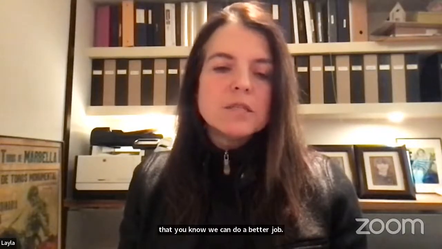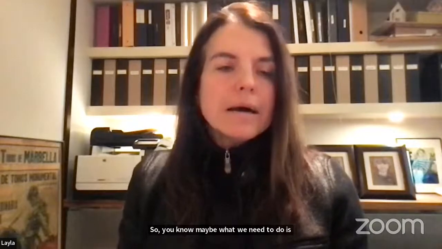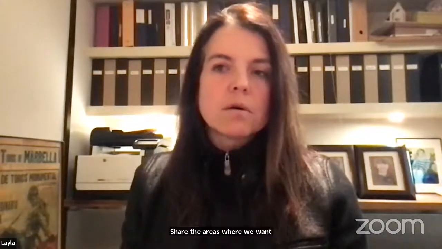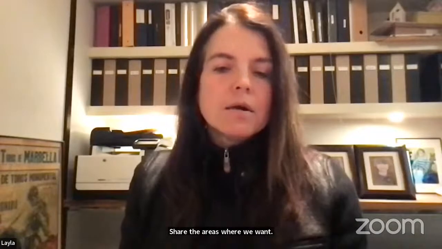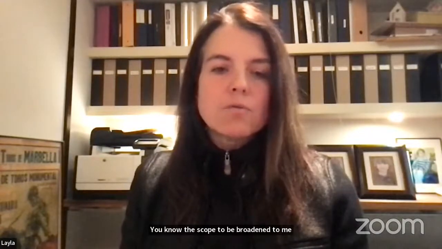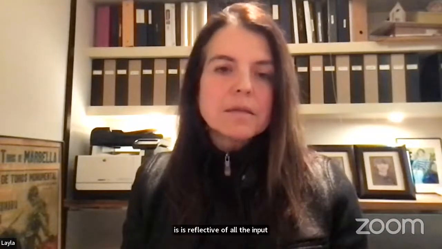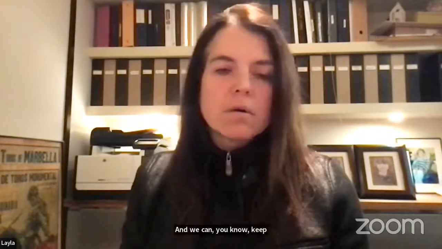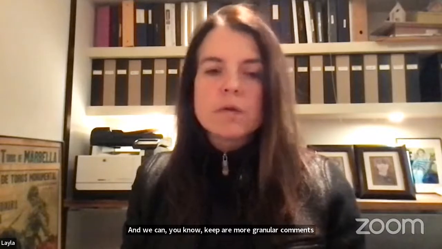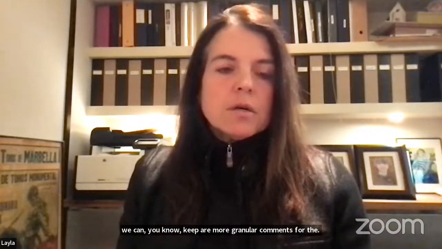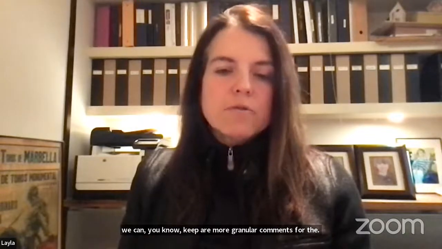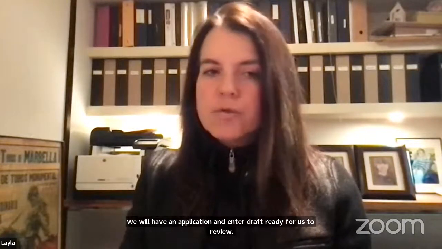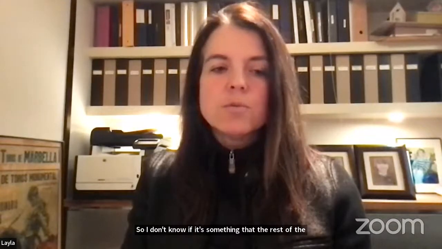So maybe what we need to do is share that in the form of a resolution, share the areas where we want the scope to be broadened, to make sure that the DEIS is reflective of all the impacts that this building would have. And we can keep our more granular comments for the upcoming session, when we will have an application and a draft ready for us to review. I don't know if that's something that the rest of the committee would be agreeable to.